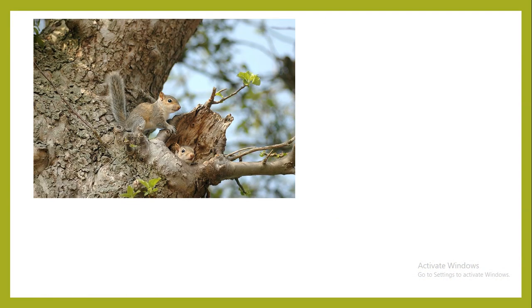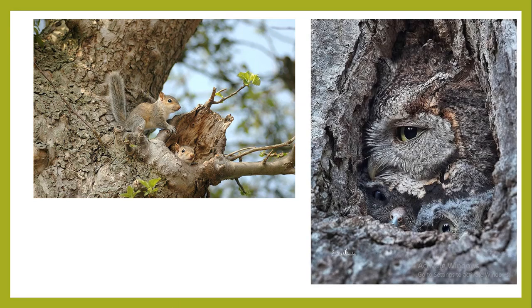Now, look at these two squirrels. How do they use this tree? They use it as shelter, right? What about this owl? Or should I say these owls? How many owls do you see?